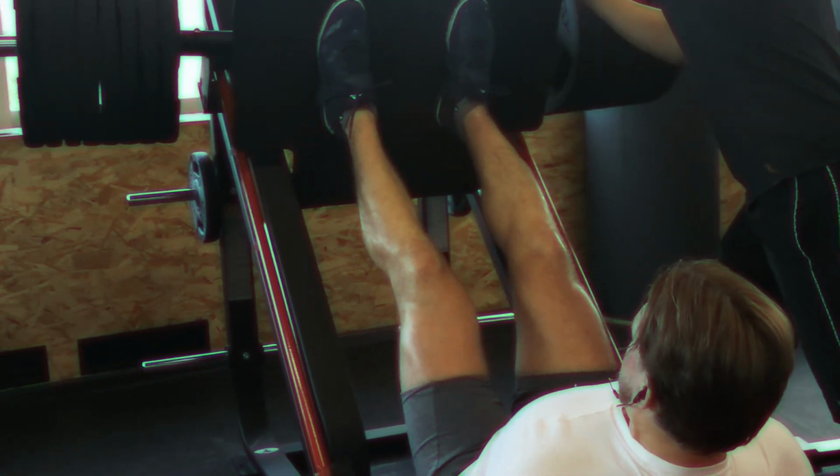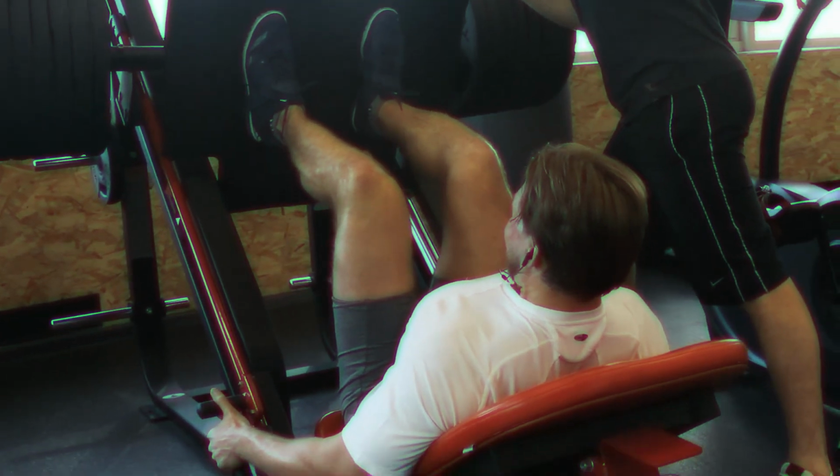We use rest pause and forced reps to increase the intensity, increase time of creatine release, but we do not use drop sets, or we use them very carefully in order to avoid high concentration of hydrogen ions.